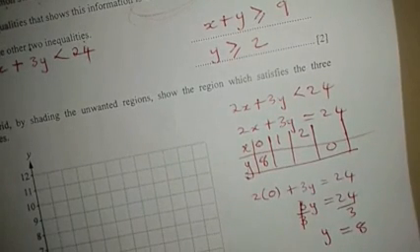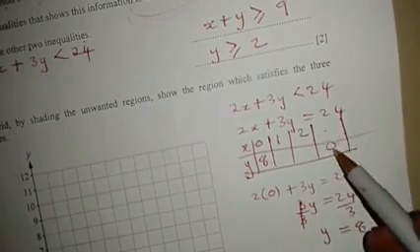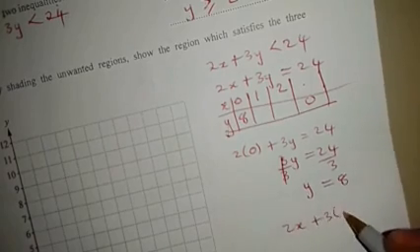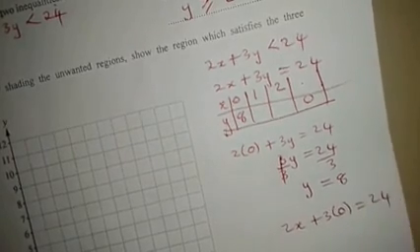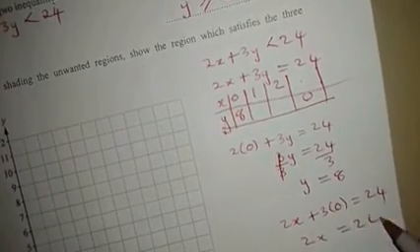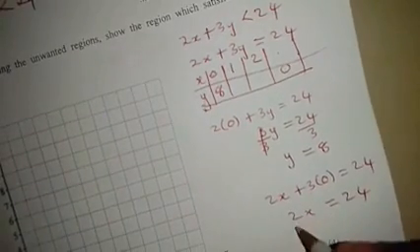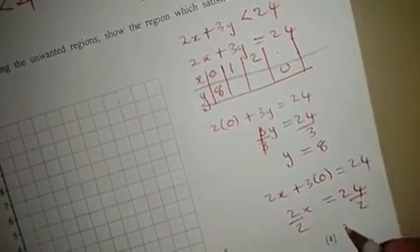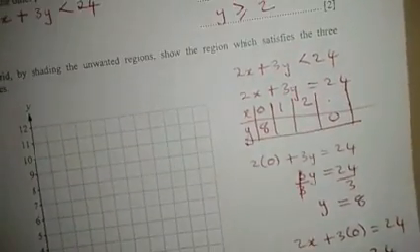Then I now want to find the value of x when y is 0. So it's 2x plus 3, you put 0 on y is equals to 24. 2x is equals to 24, since 3 times 0, you get 0. Divide both sides by 2. X is equals to 12. I hope you are listening. Then you put 12 on x.